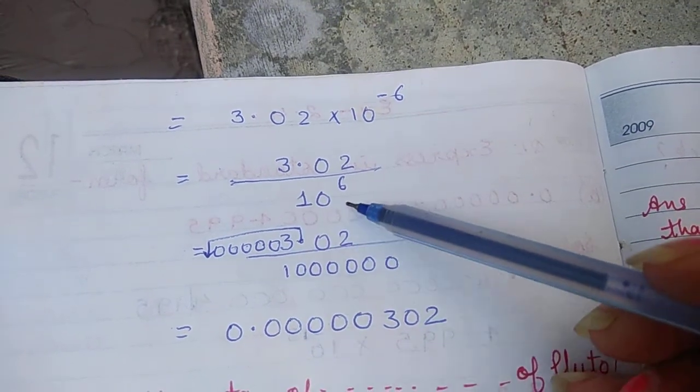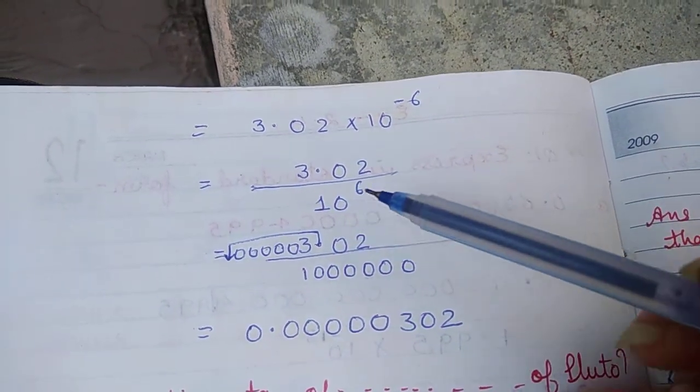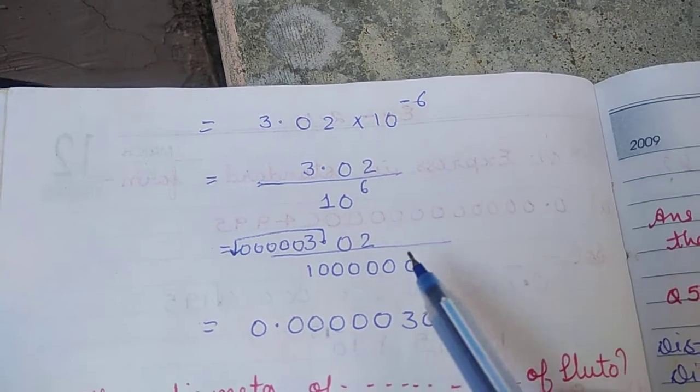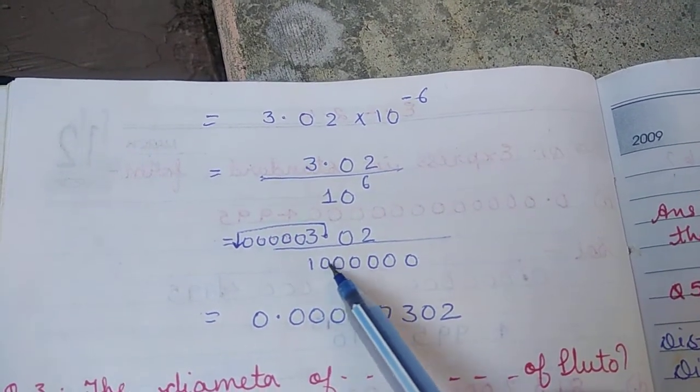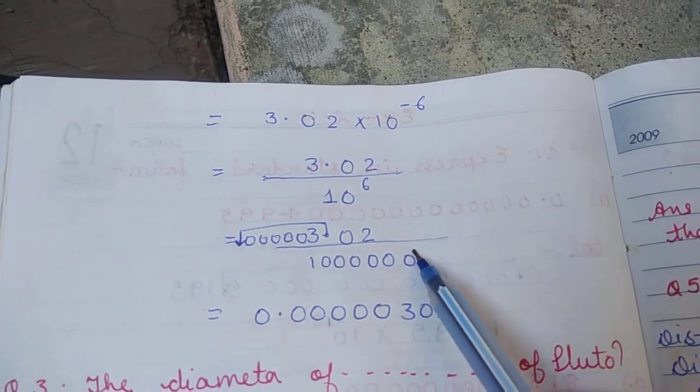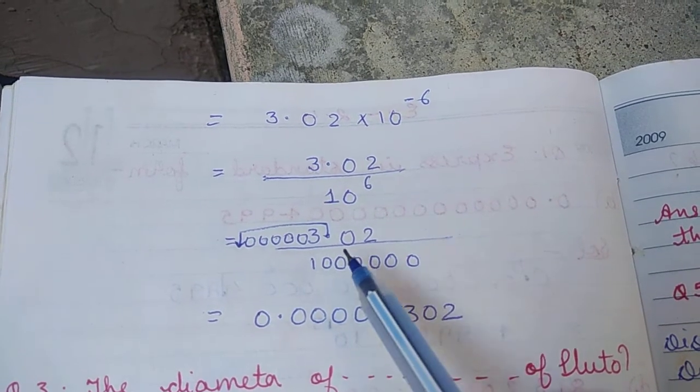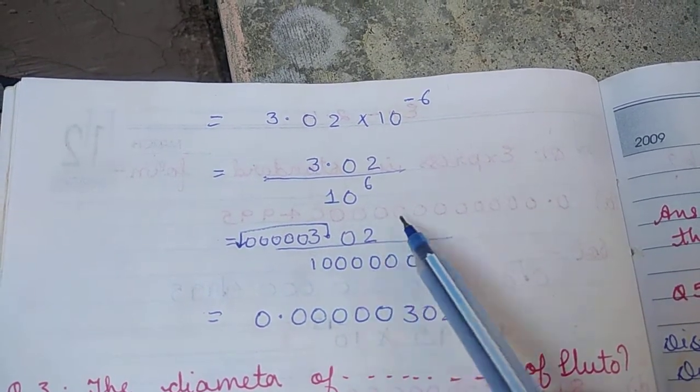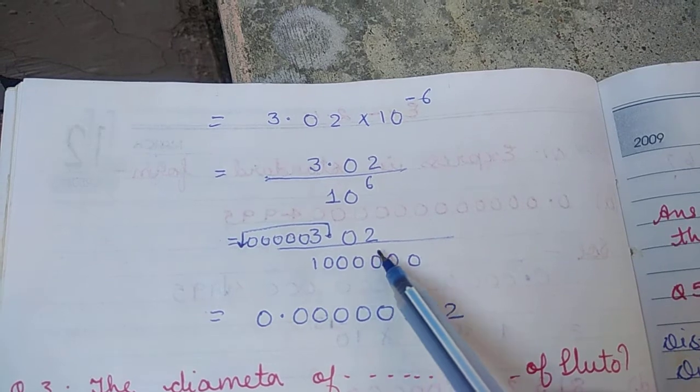Okay, now just expand whatever the number is in the denominator. It is 10 raised to power 6, so we'll just write 1 and 6 zeros. So 1, 2, 3, 4, 5, 6. Now all you have to do is simple division. It would be 3.02 upon 1, 0, 0, 0, 0, 0, 0.